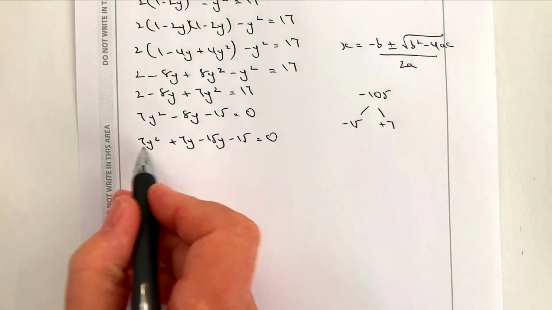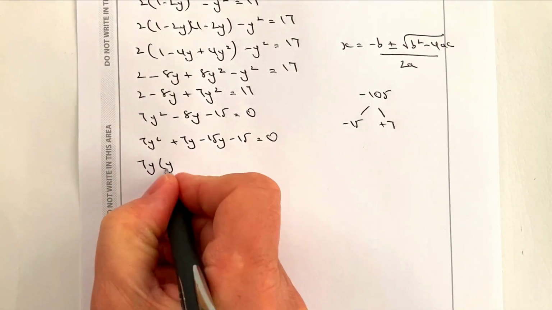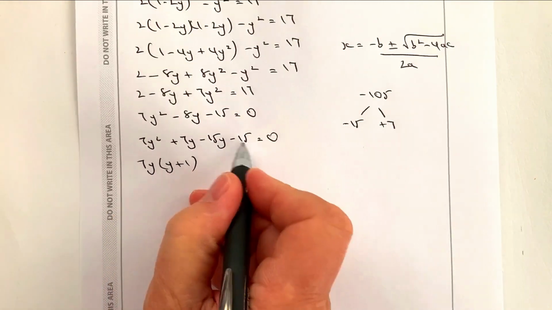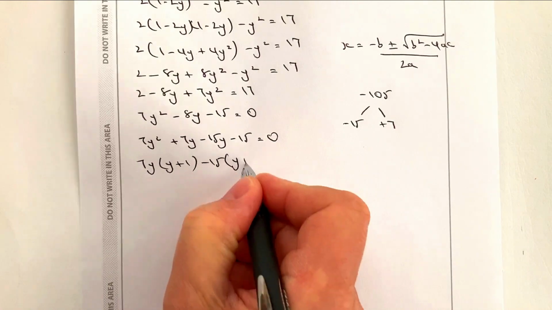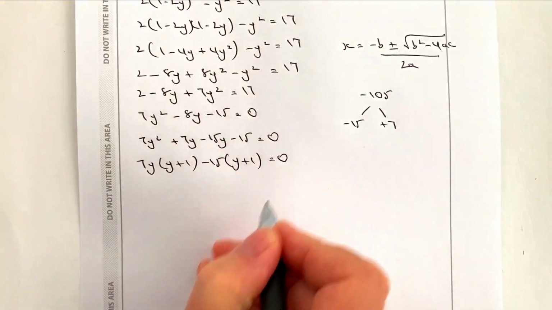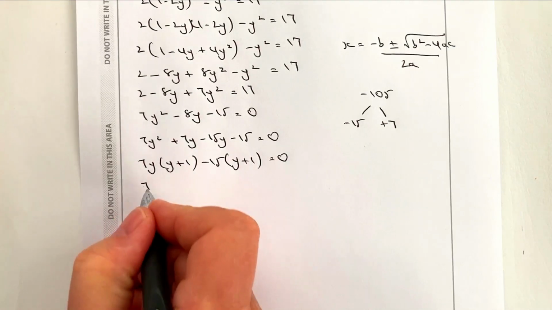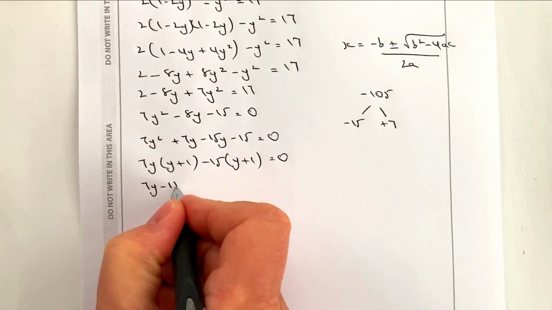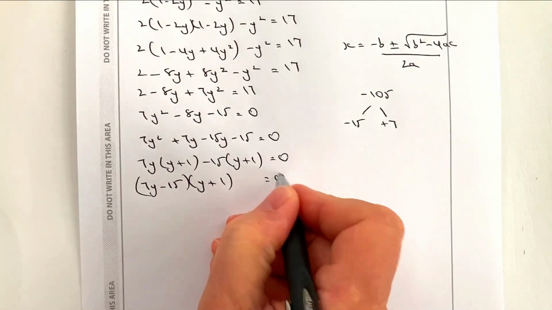So if I factorize this for 7y, I'm going to get y plus 1. And if I factorize this for minus 15, guess what? I'm going to get y plus 1 equals 0. So therefore, I can write this now as 7y minus 15 multiplied by y plus 1 equals 0.